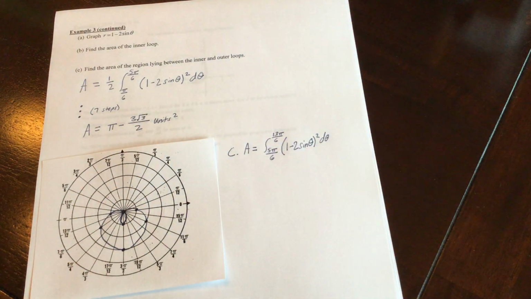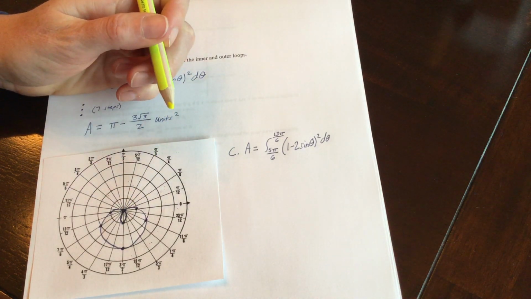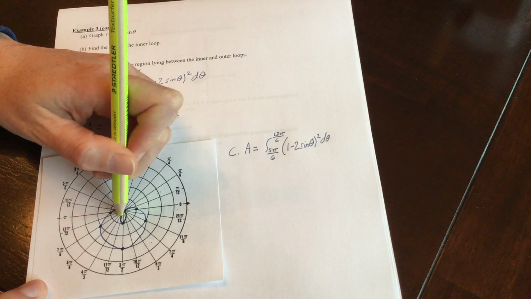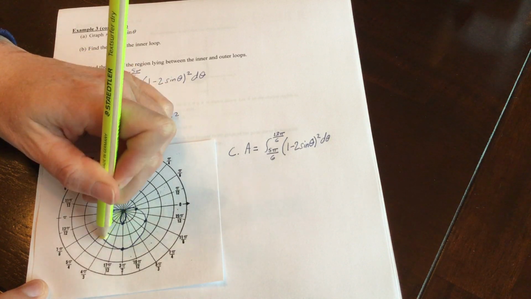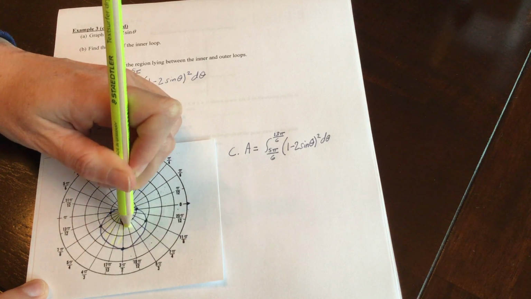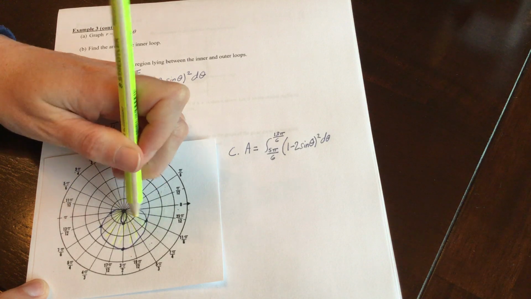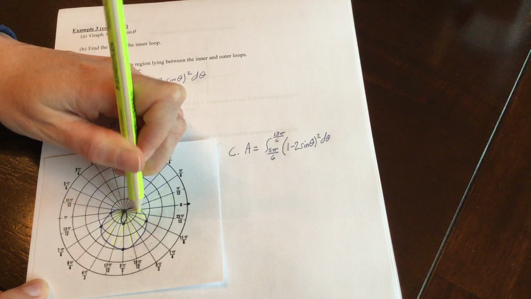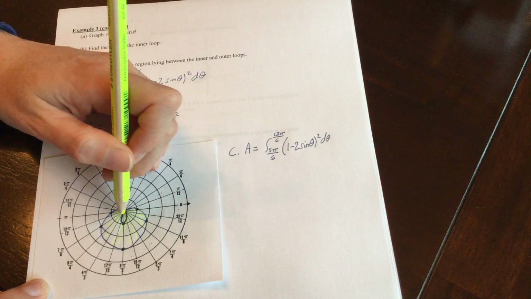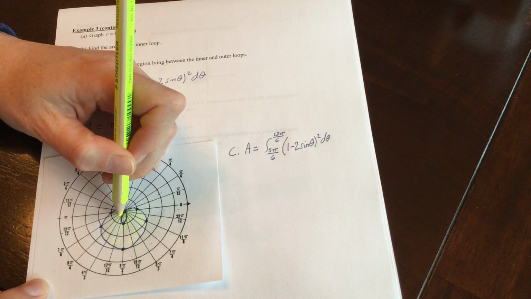Let's think about what that would represent. I'll show with the highlighter. From 5 pi over 6 to 13 pi over 6, notice that all of these little infinitely small sectors, they would all go all the way from the pole out to your graph. So please notice that we did just calculate that inner loop that we didn't want.